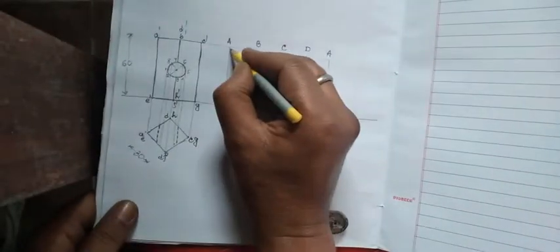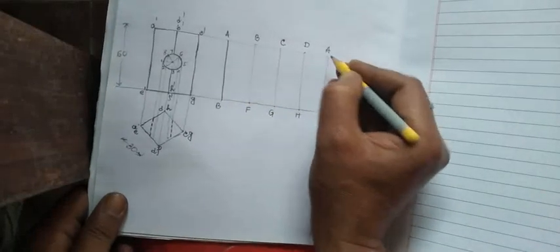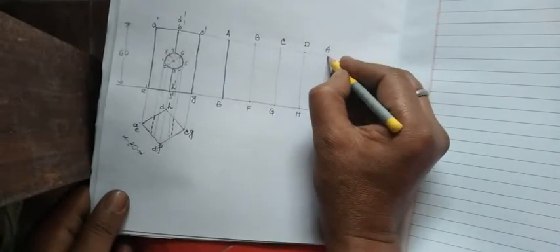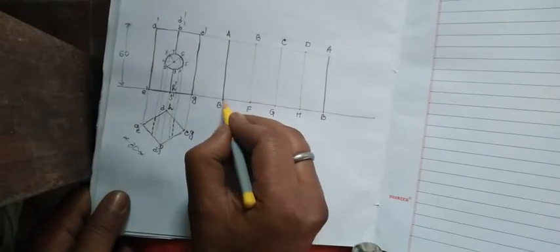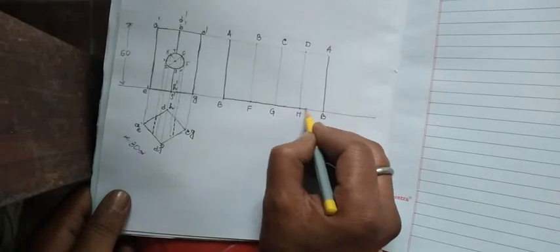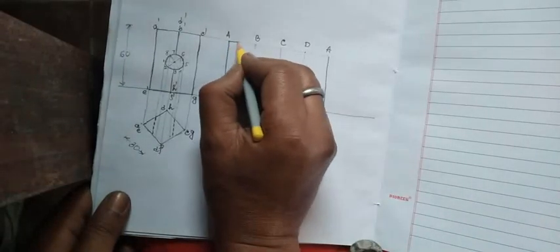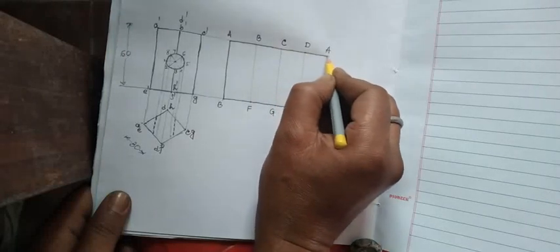Now we make it a thick line. These are the thick lines.